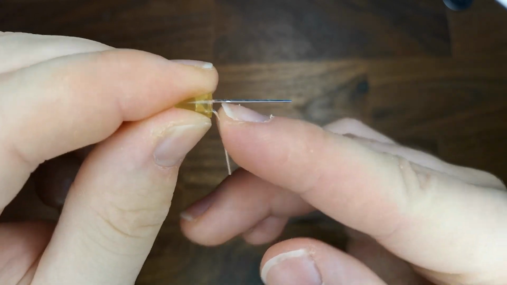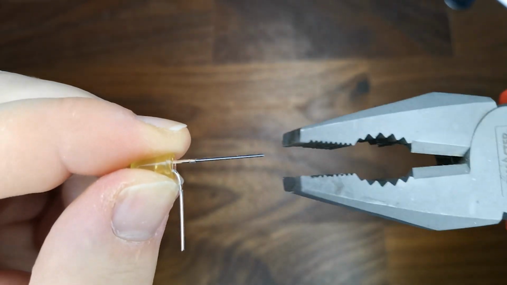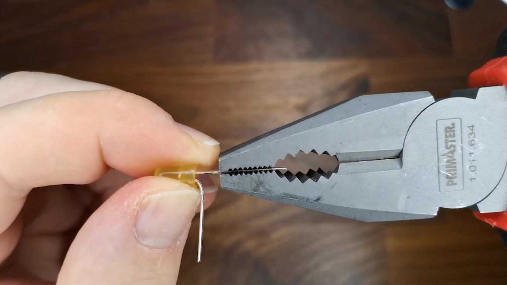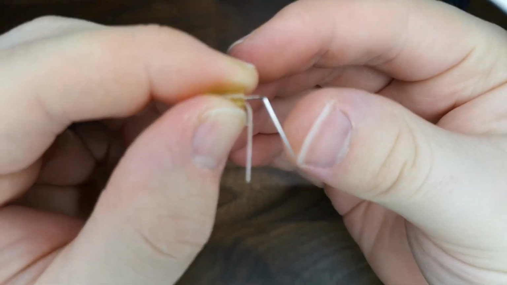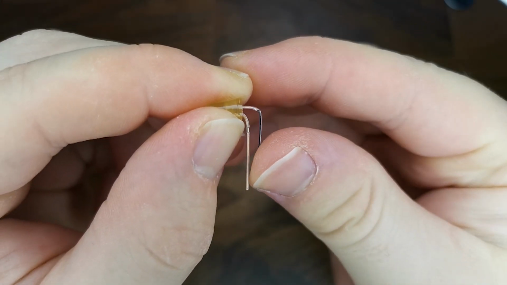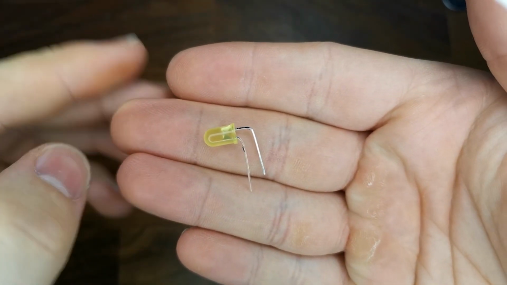Grab the shorter of the two wires and bend it down, away from the LED at a 90 degrees angle. Then bend the longer wire in the same direction, but not flat against the LED. Start the bend roughly 4 mm or 1/8 of an inch away from the LED.